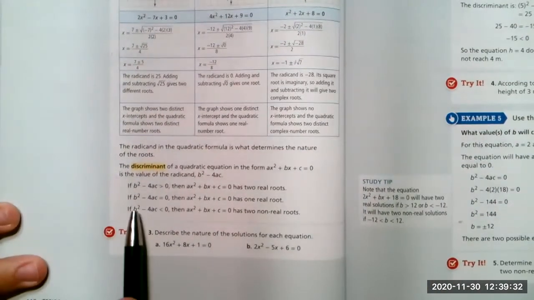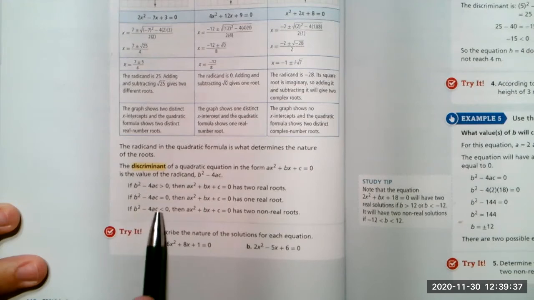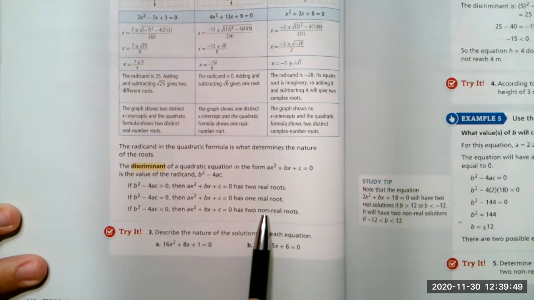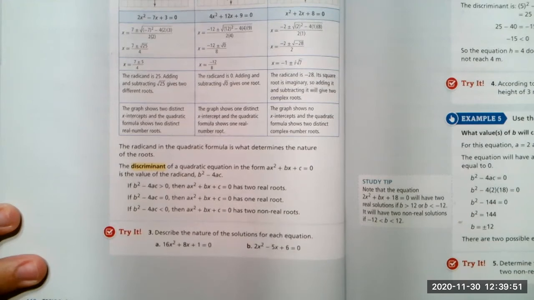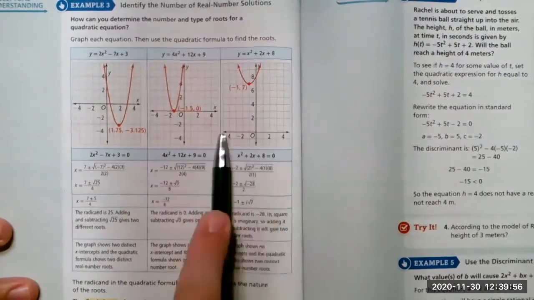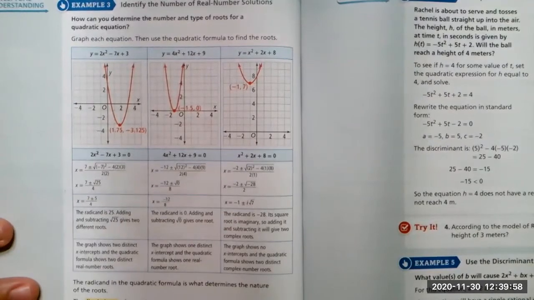And then the last example, if you calculate the discriminant, again, you're not calculating the square root of all that. You're just calculating the part that's underneath the root. If that number is less than 0, so basically if it's negative, then that quadratic will have no roots. It'll have imaginary roots, 2 non-real roots. Basically, it'll be this example right here. That quadratic will never actually touch the x-axis. It doesn't have any x-intercepts at all. So that's an important thing to keep in mind.